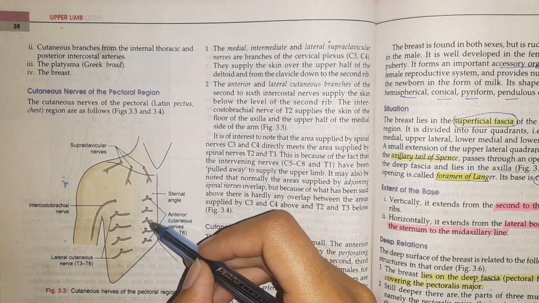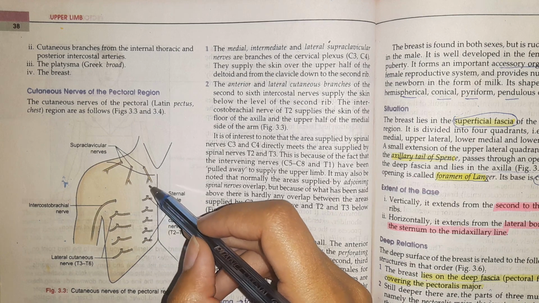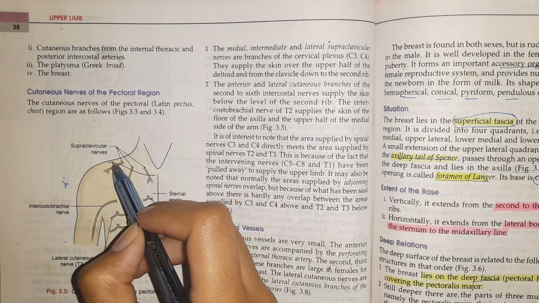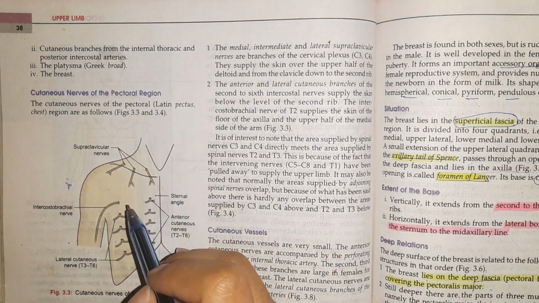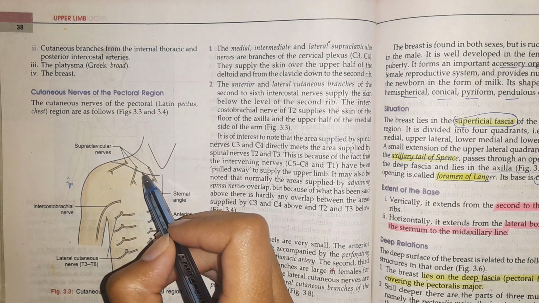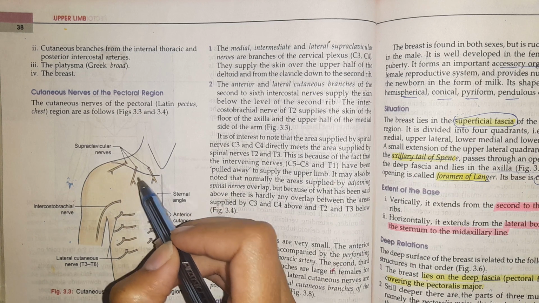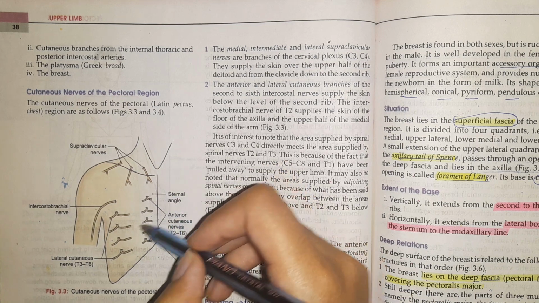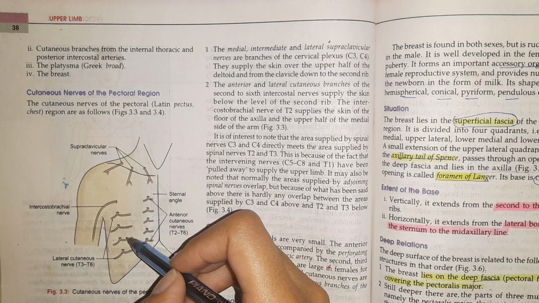So, this is the anterior cutaneous nerves. They are from T2 to T6. They will supply the region towards the sternum. These are the supraclavicular nerves. So you need to remember the landmarks. This was the clavicle. So supraclavicular nerves will be supplying the area of the clavicular region. This is the sternum. So anterior cutaneous nerves will be supplying this region. This is the lateral region. So the nerve supply will be lateral cutaneous nerves.